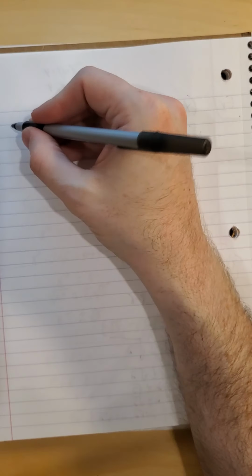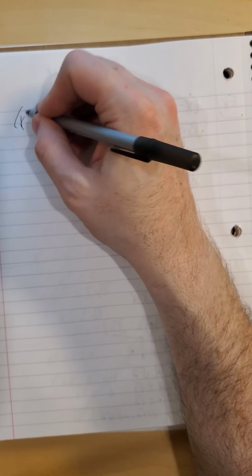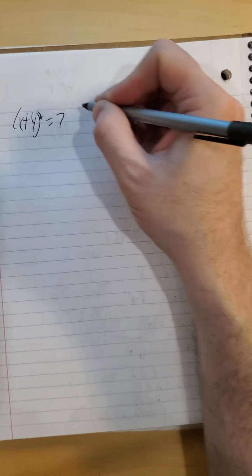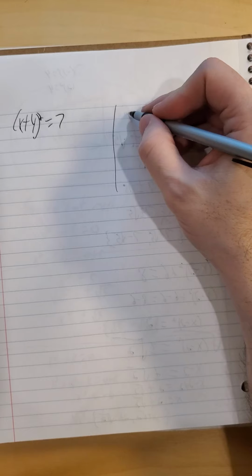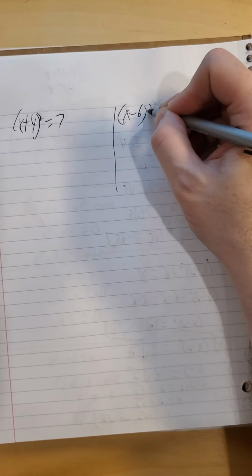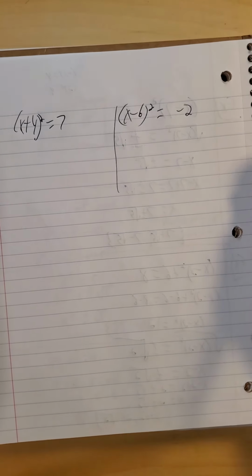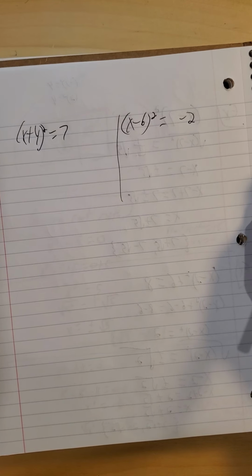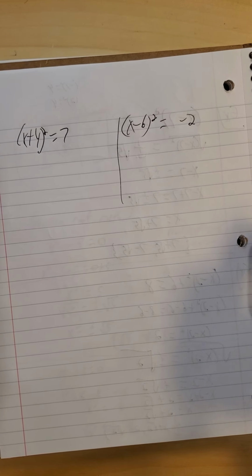So you all try one. We'll try 2. So x plus 4 quantity squared is 7. X minus 6 quantity squared is negative 2. So go ahead and give those a spin, see if you can use the square root method on those.